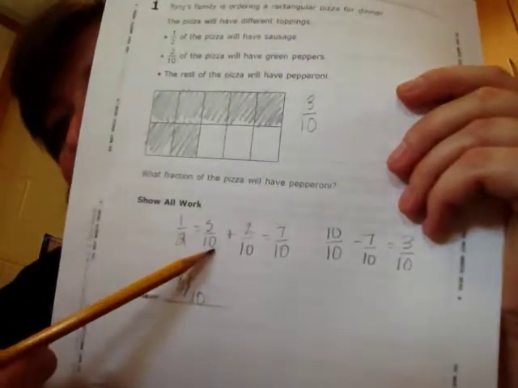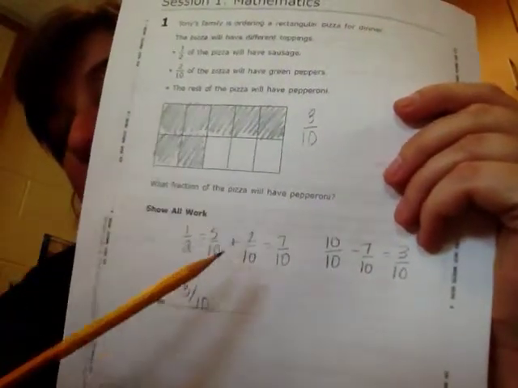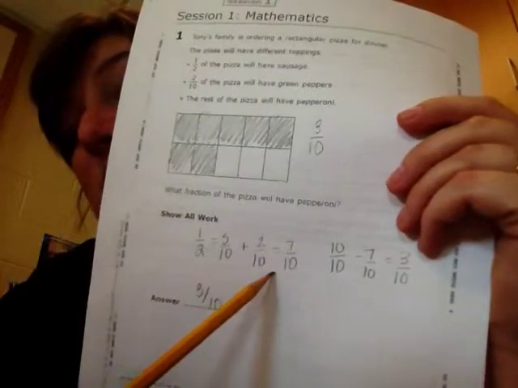So I knew that half is equal to 5/10 plus the 2/10 of green peppers equals 7/10. 10/10, which is the whole thing, minus those that were already covered with those toppings, so minus 7/10 equals 3/10.